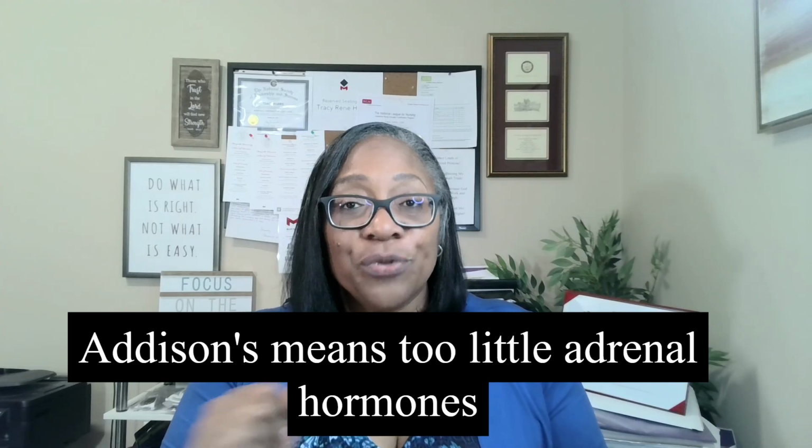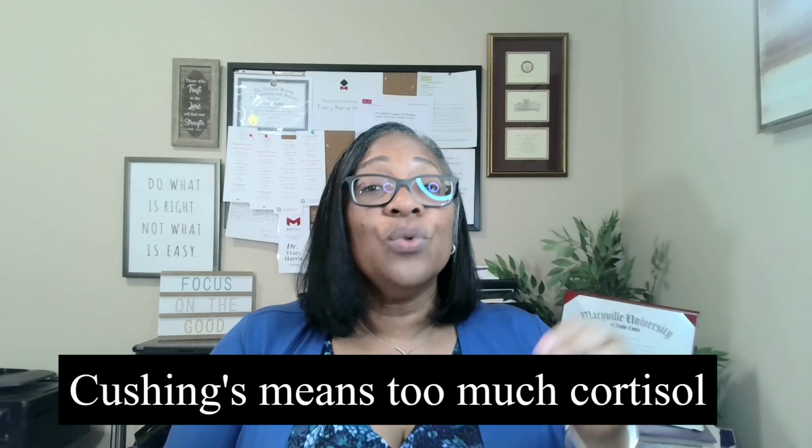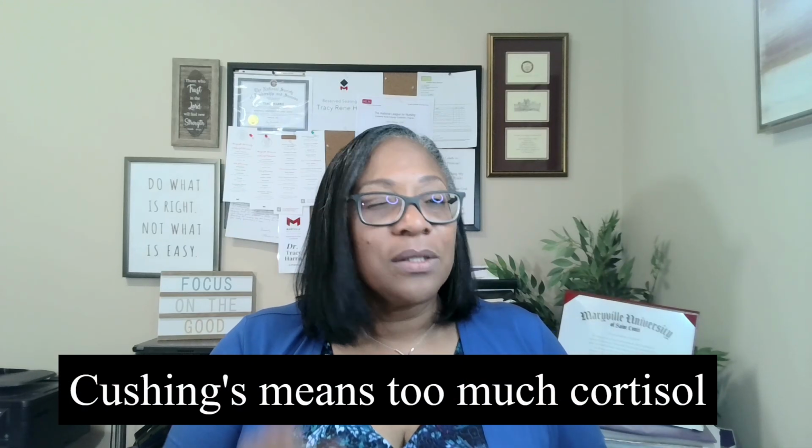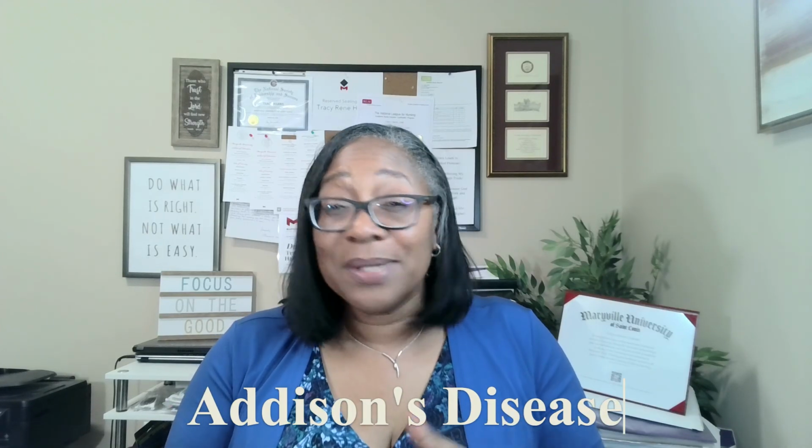So when you're looking at Addison's disease, that means too little adrenal hormones. Cushing's disease means too much cortisol. So keep that in mind as we continue. So let's start off with Addison's disease, the slow and low disease, or low and slow disease. Okay, so Addison's is adrenal insufficiency. So think, like I said, low and slow.